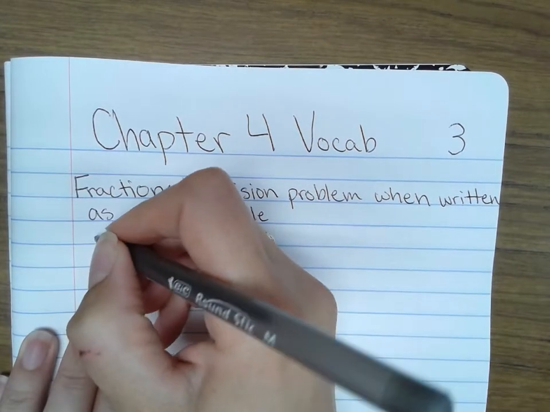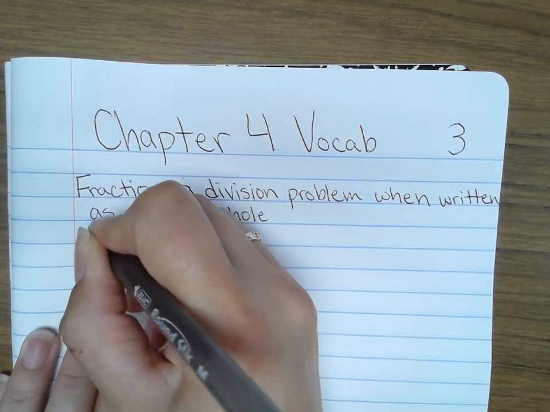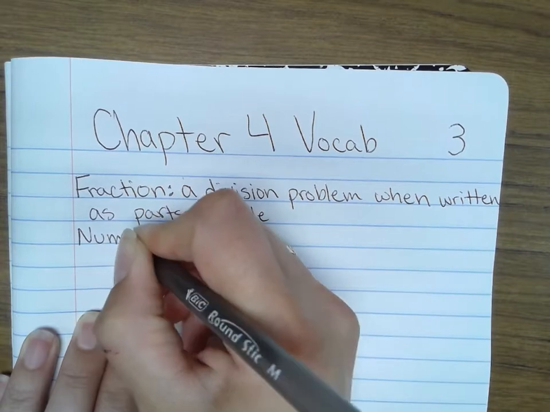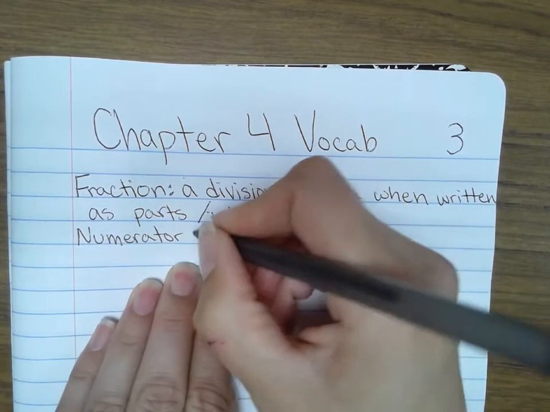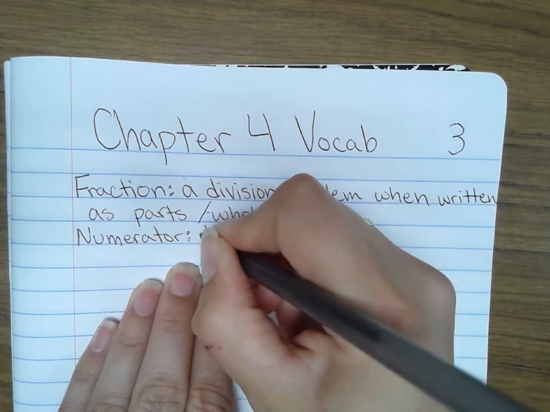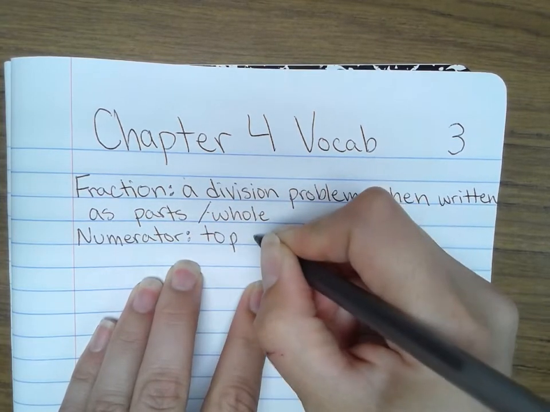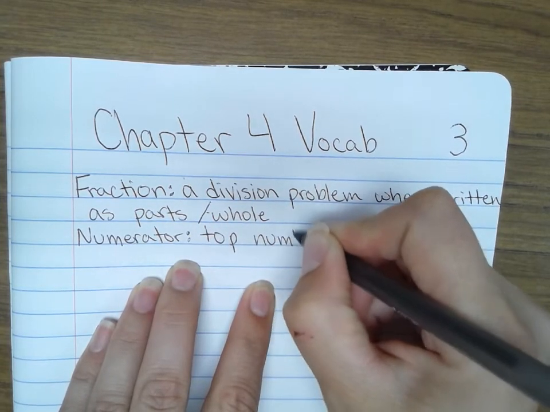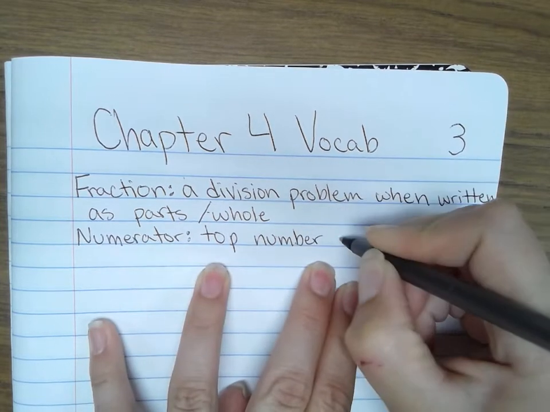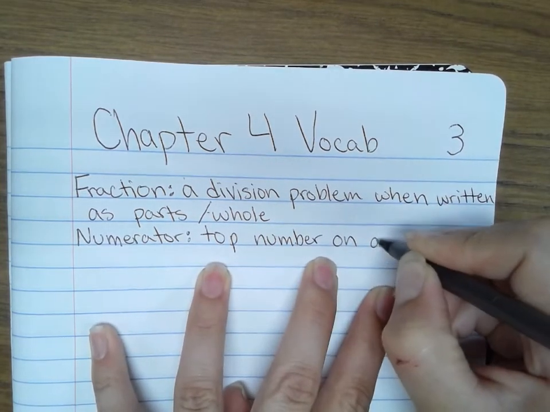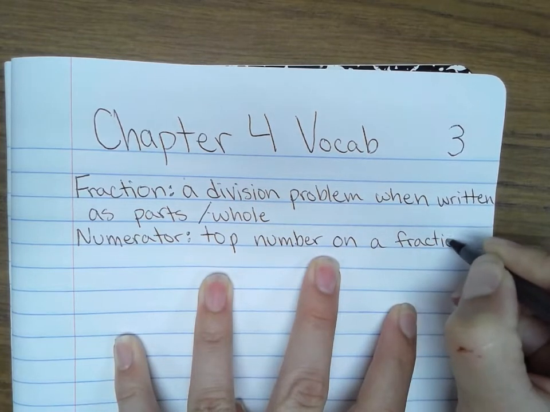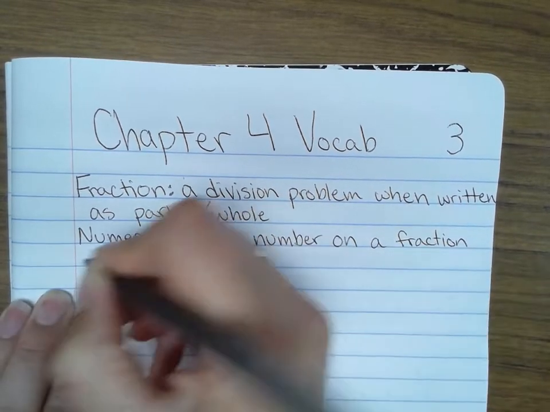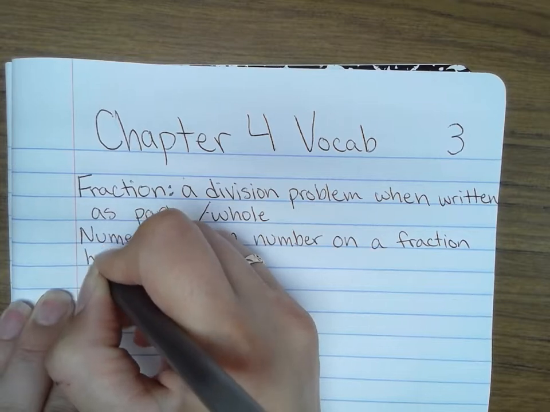Okay, now there's two parts to a fraction. The numerator is the top number. So it's the top number on a fraction, or how many parts you have.